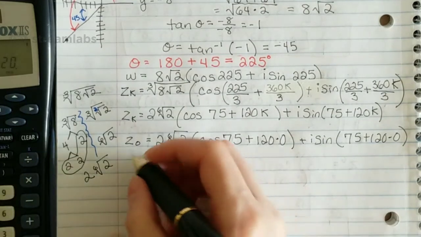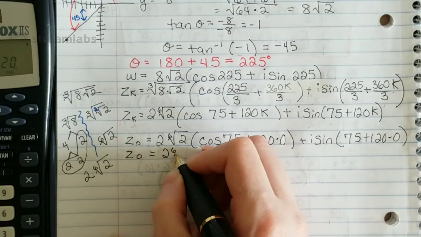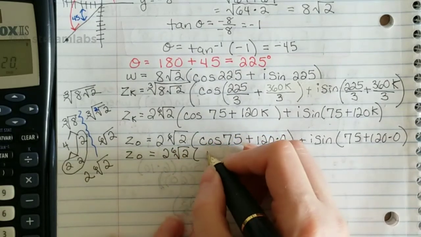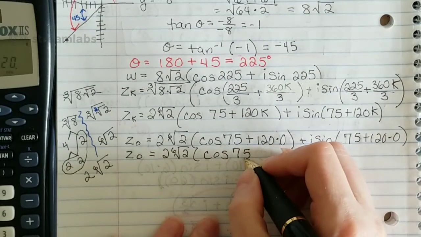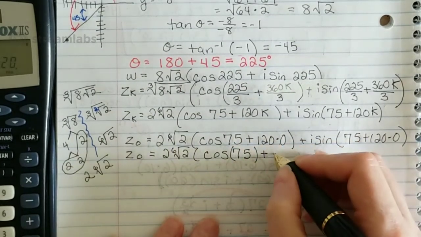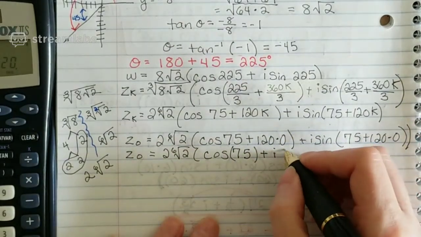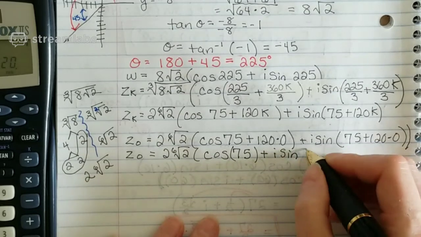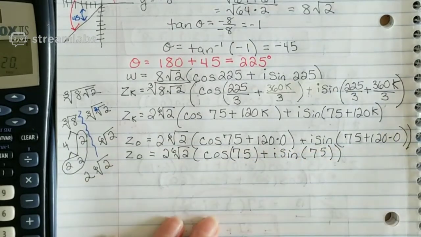So your first answer, z sub 0, is 2 6th root of 2 cos of 75 plus, I forgot that extra parenthesis at the end, I think, I sine of 75. Okay, that's answer number 1.